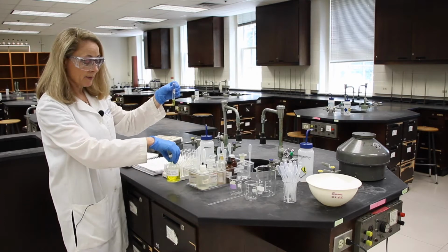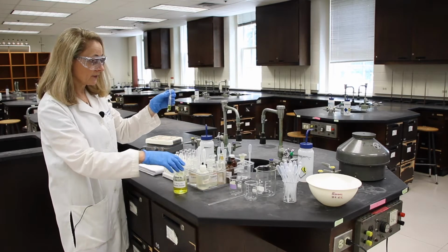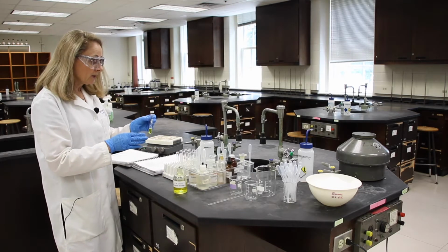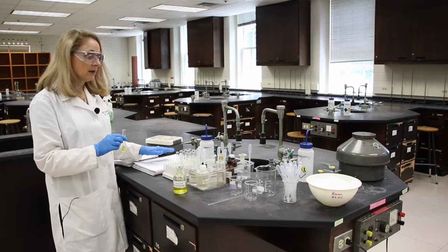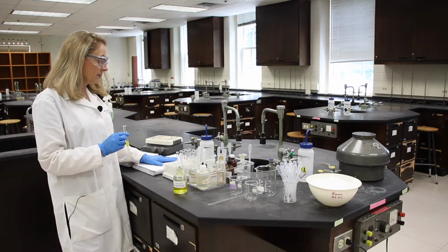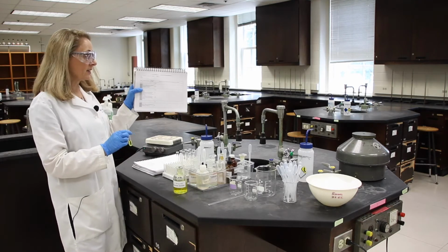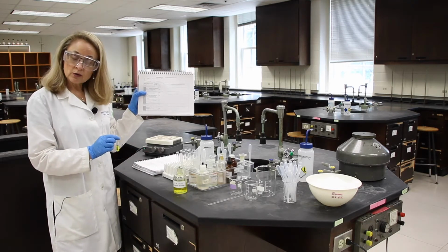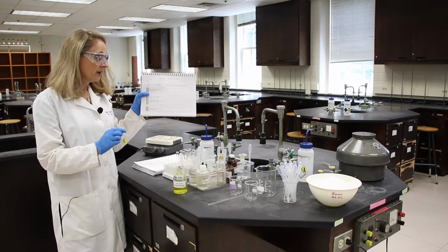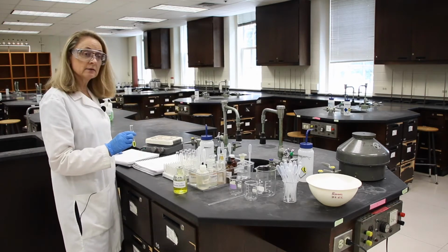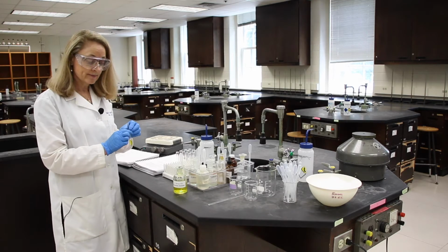So I've added my potassium chromate to my first test tube. And you can read in the directions here and then populate the very top of your data table with the ion color. We know that our chromate ion is yellow and our dichromate ion is orange.